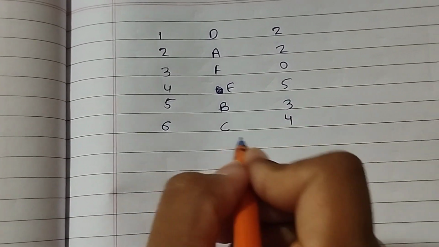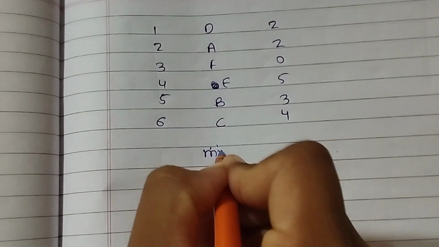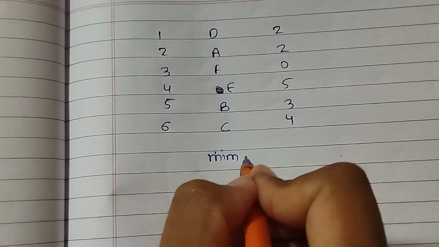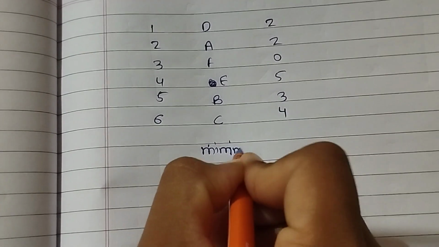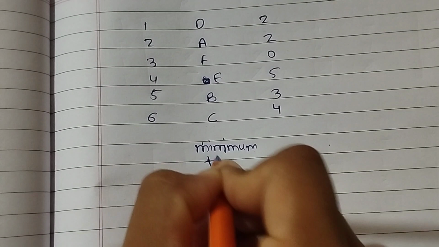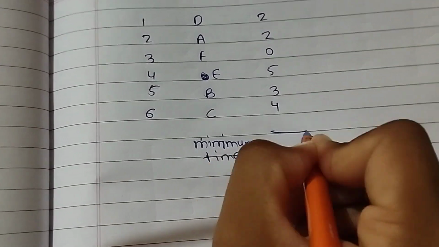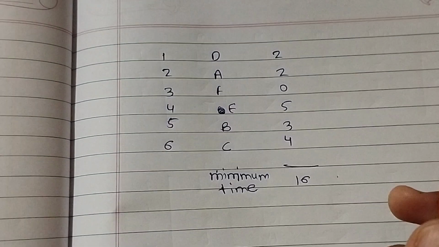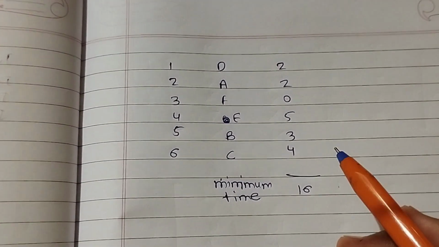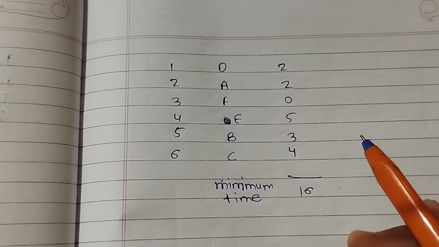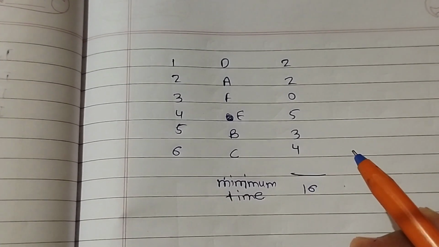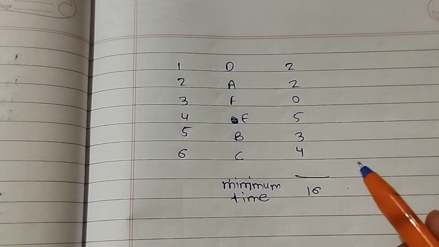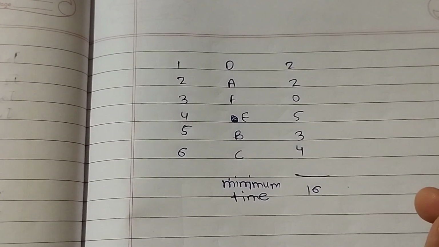So the minimum time to perform the task is the summation of all these values, which is 60. I hope you all get an idea how we convert the unbalanced assignment problem into a balanced assignment problem, and then we find out the minimum or the maximum value.